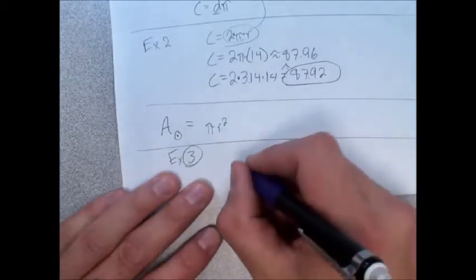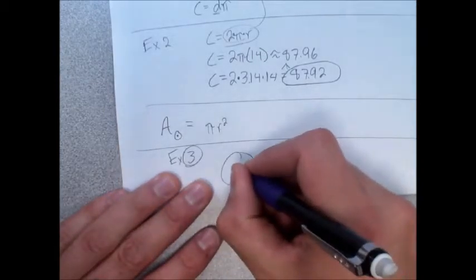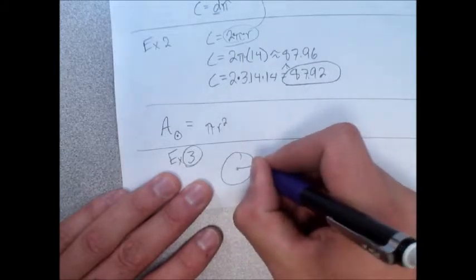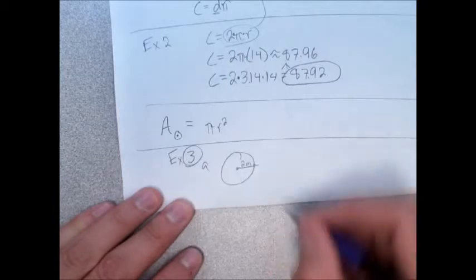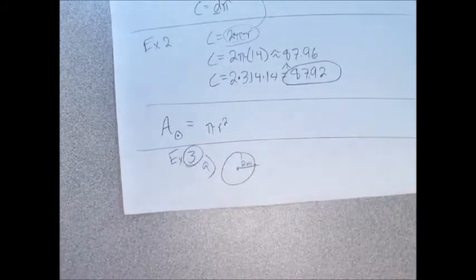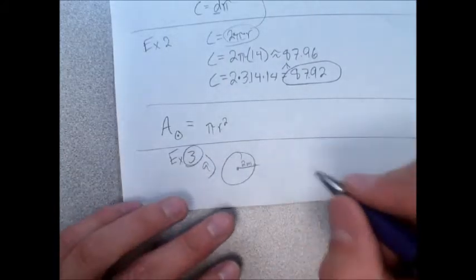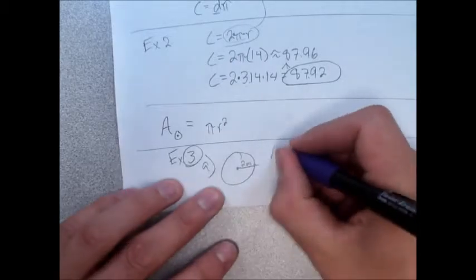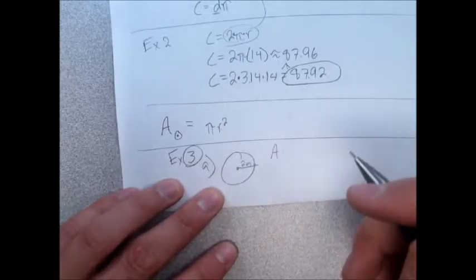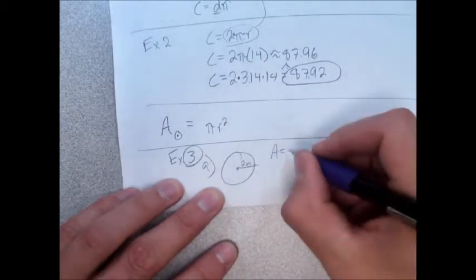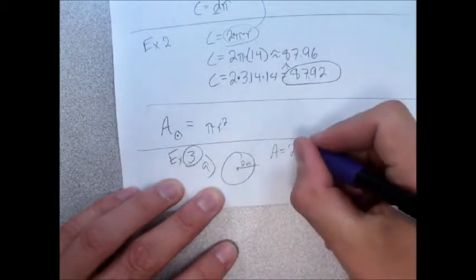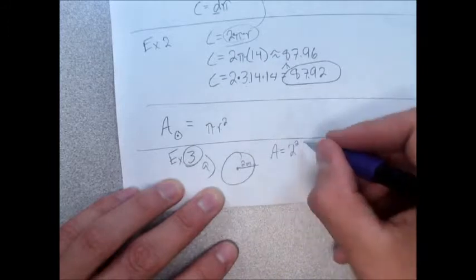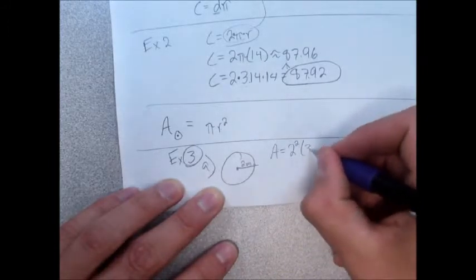So it gives us an example. Here's our circle. It puts a little dot in the middle and runs a line out to the edge. It says this is 2 meters. So example A says that is 2 meters. It wants us to find the area of this circle. To find the area of this circle, we go 2 squared times 3.14, right?